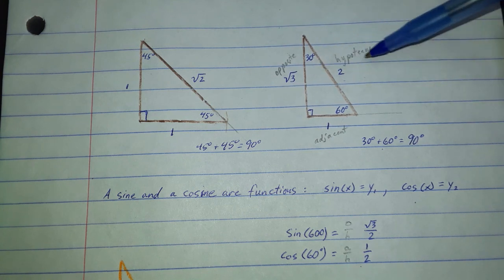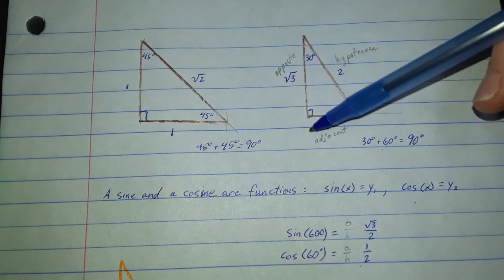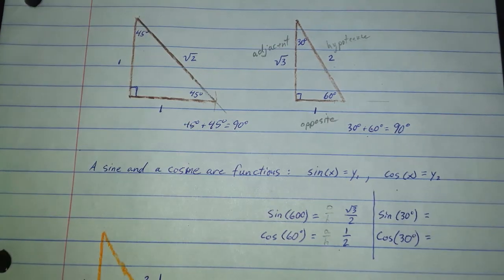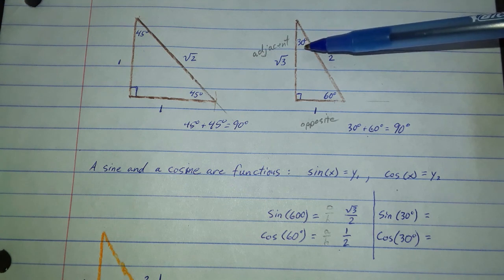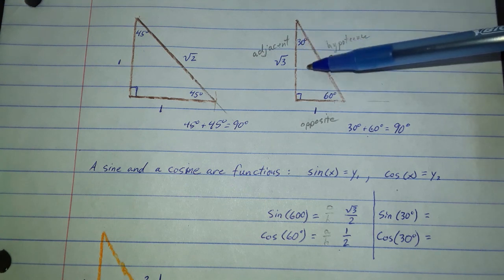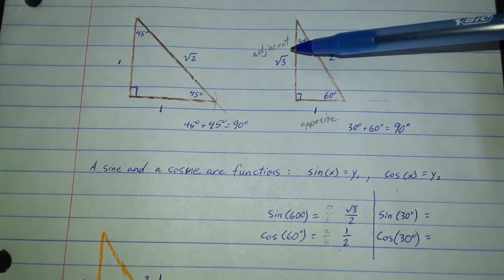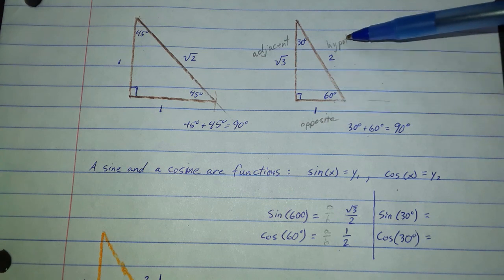And for this, we're going to have to change these labels. Since my perspective changes, my labels have to change. Okay, so what change happened? Well, since my perspective is here now, it's as if I'm standing in this corner looking out. So directly opposite from me is going to be this side. And directly beside me is going to be this side. So this is my adjacent side, this is my opposite side.